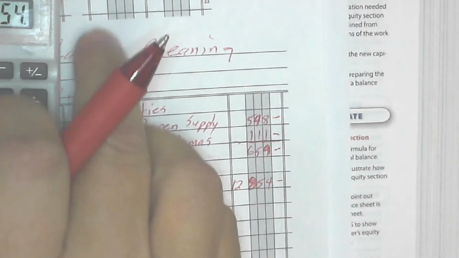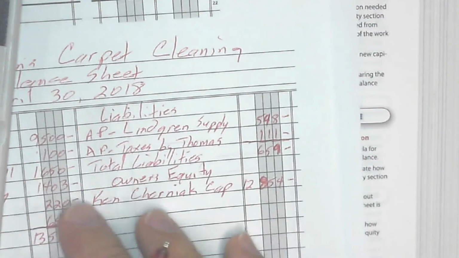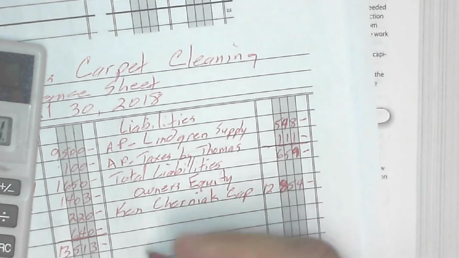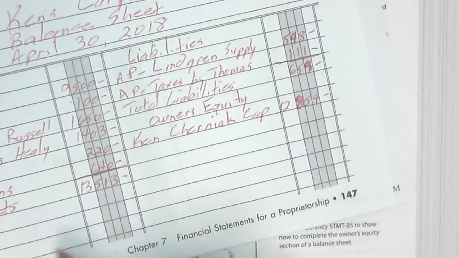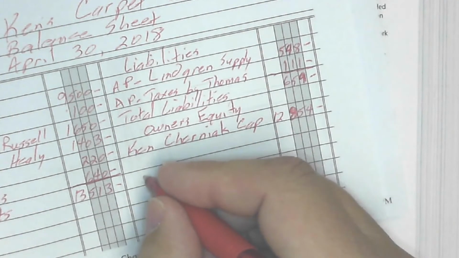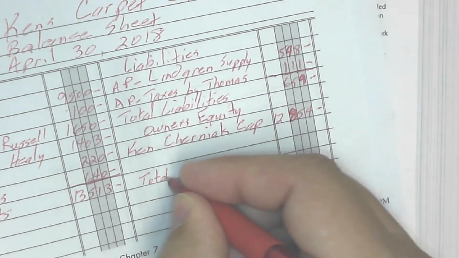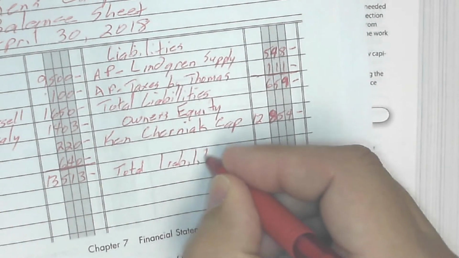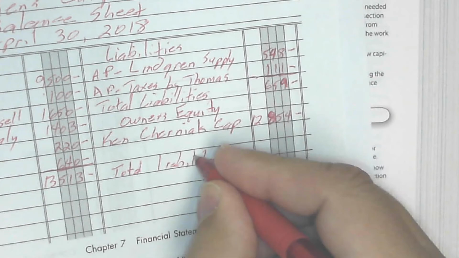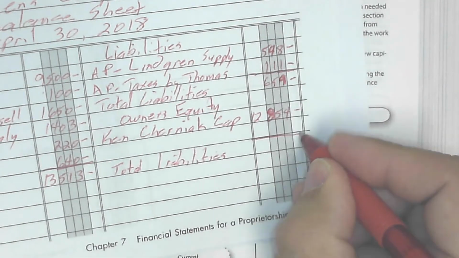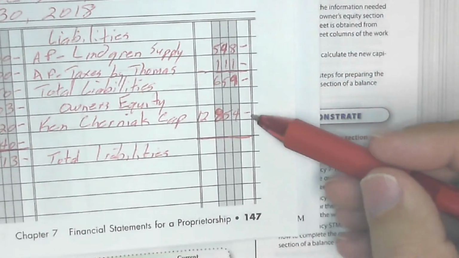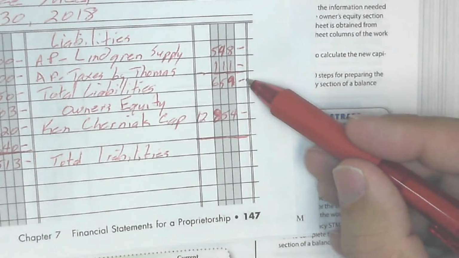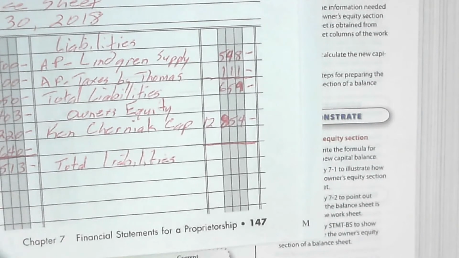Okay, so now the last step is we're going to total our liability side. So just so our lines are matched on the same line, we'll total liabilities. So we'll add the $12,854 plus $659.